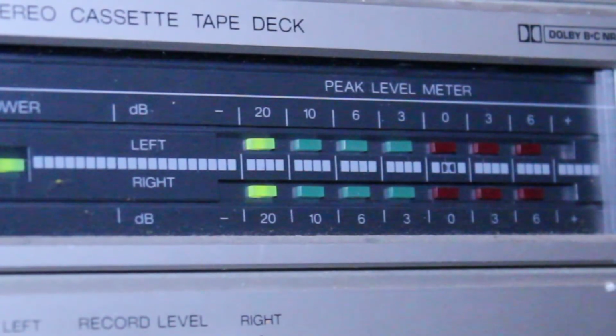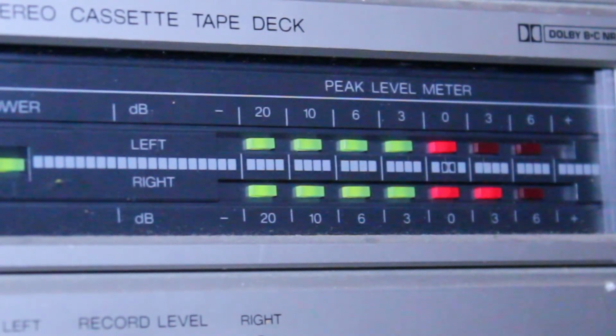What you want your record level to look something like this, just kind of starting to go into the red, but not too far into the red and not too far below the red. You want it just around this sort of level.